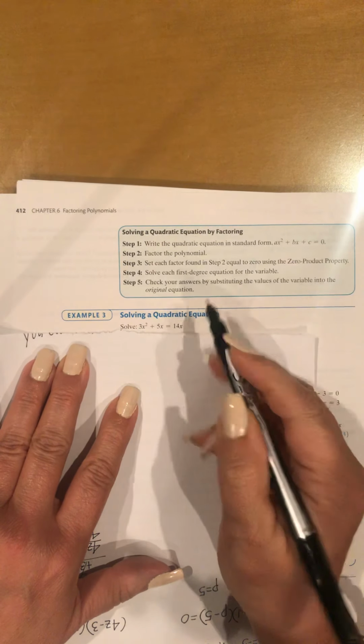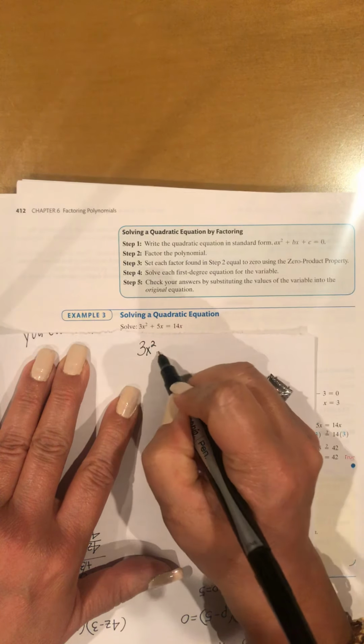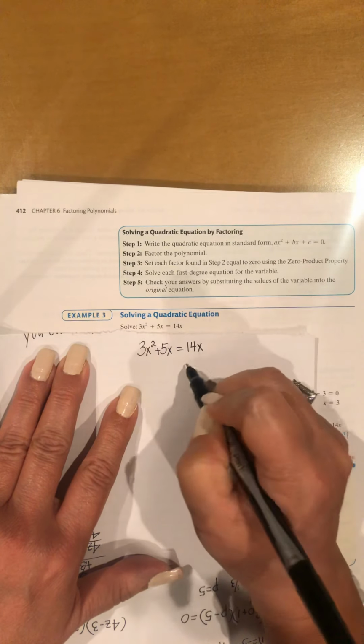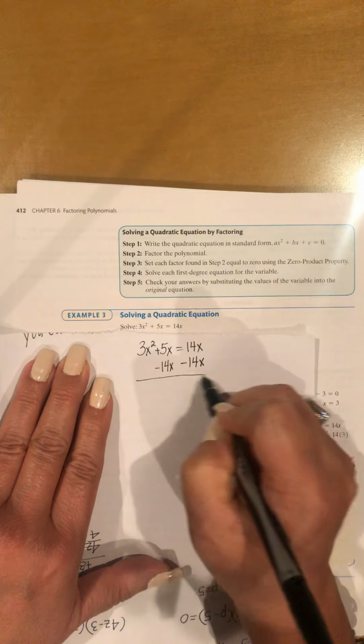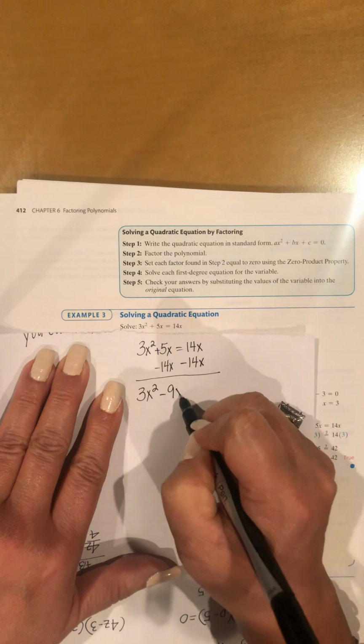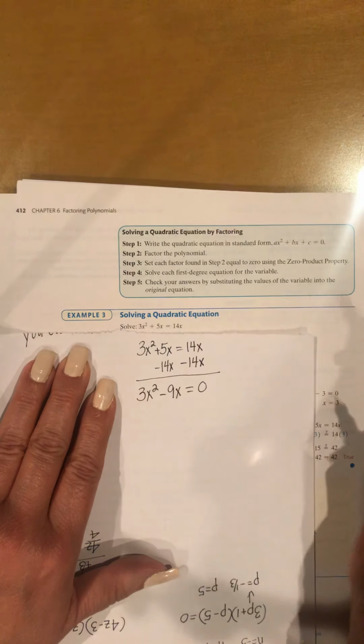That was example 2. We're going to do 3 right now. Example number 3. So this one is not in standard form. So we need to bring 14x to the other side. You always want a 0 on one side. So you have 3x squared plus 5x equals 14x. So I'm going to subtract 14x. Okay, so 3x squared, this is going to be negative 9x equals 0.